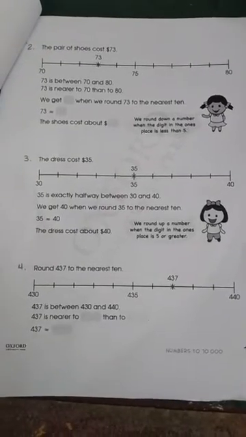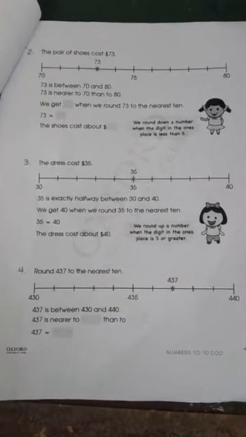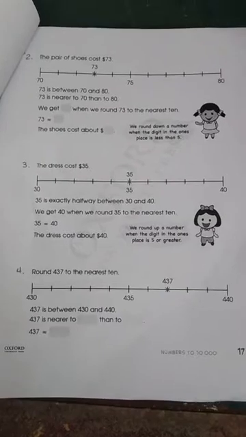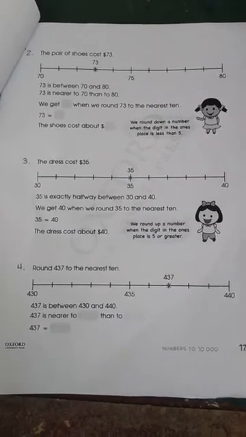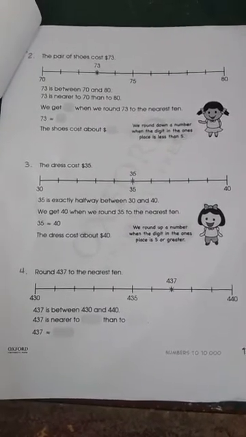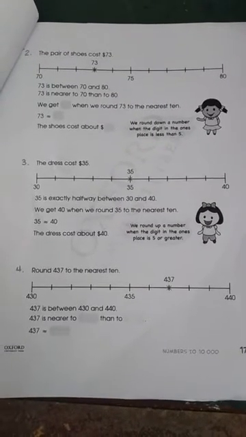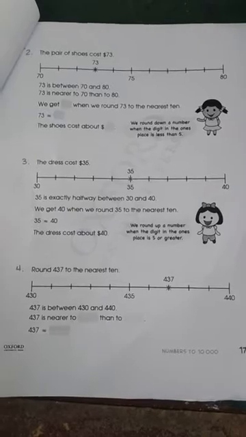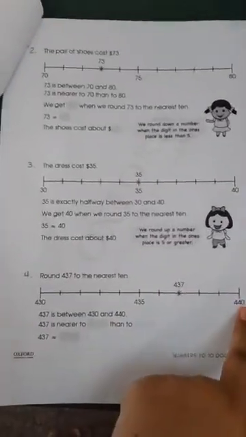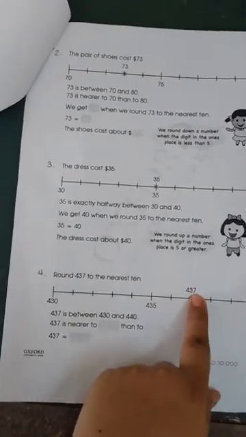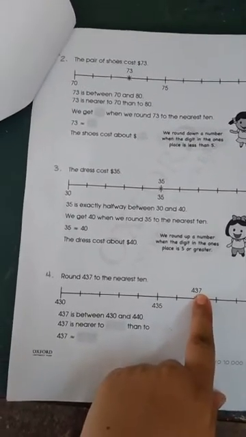Fourth one is round 437 to the nearest 10. So we can see the last part of the number is 37. So 437 is between 430 and 440. 437 is nearer to dash than dash. 437 is nearer to 440 because in the ones place we have the number 7, the higher number.